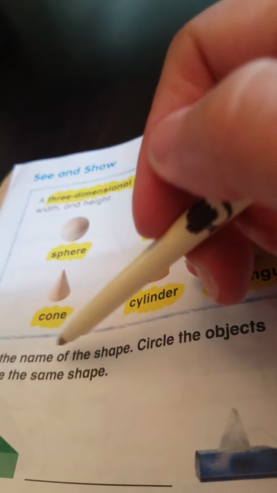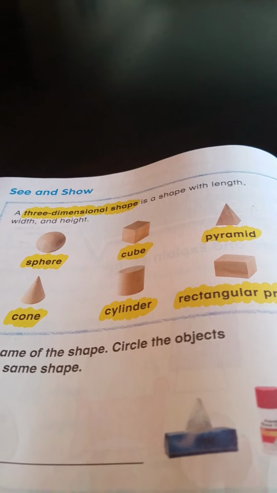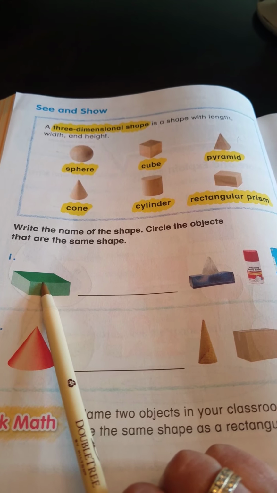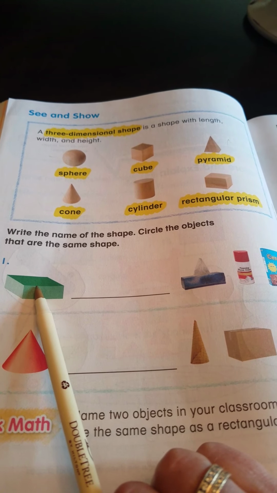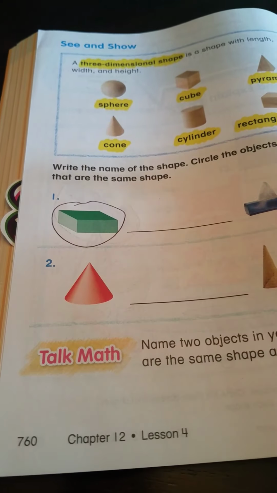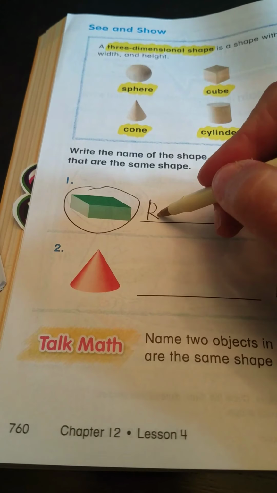So then when you go over here, if you use all these words, sphere, cube, pyramid, cone, cylinder, rectangular prism, that's how you spell them. So you shouldn't get anything wrong, but you need to use those words sometimes. It says right here, write the name of the shape and then circle all the other objects that are the same shape. So this is a rectangular prism. And then you would circle this one and this one. And you would do rectangular prism.